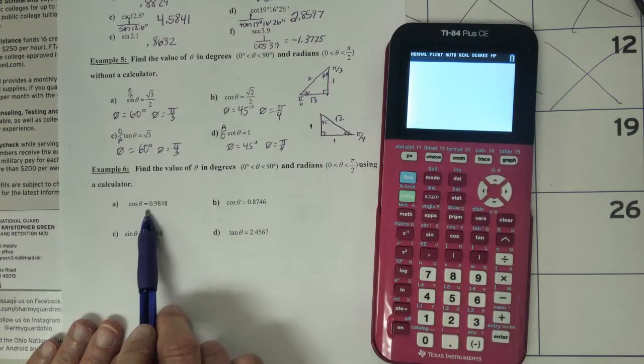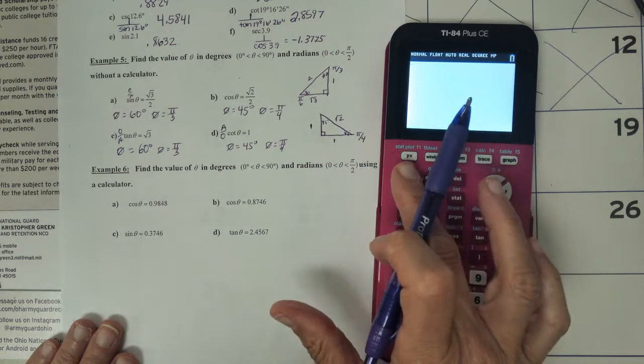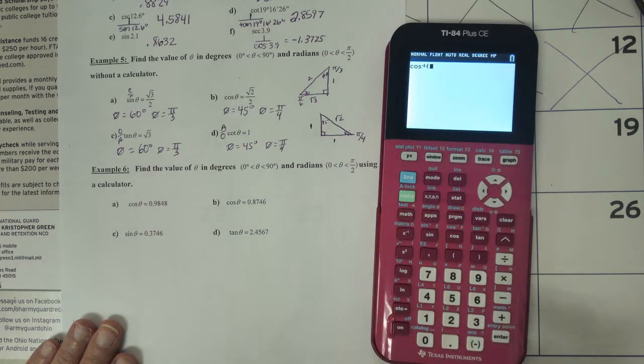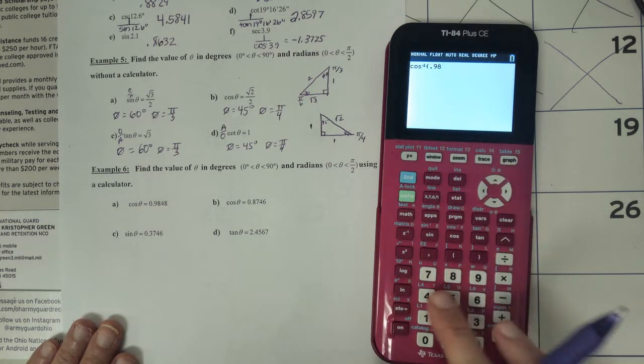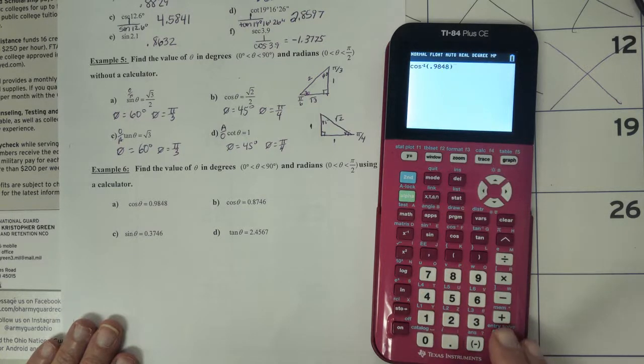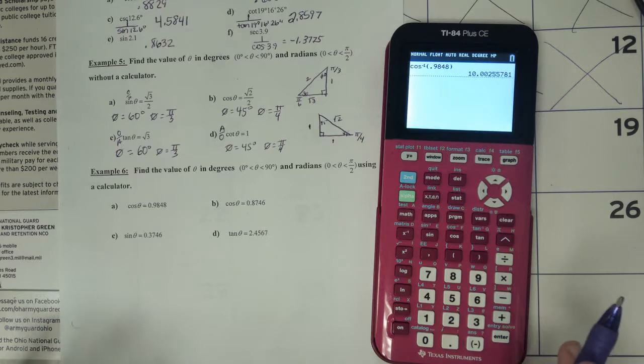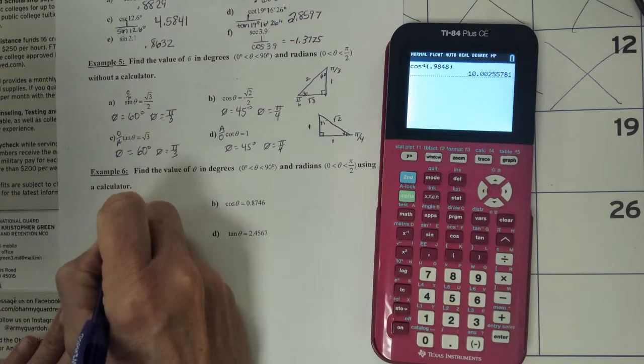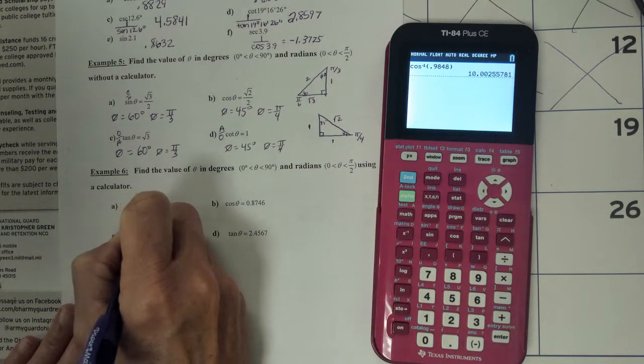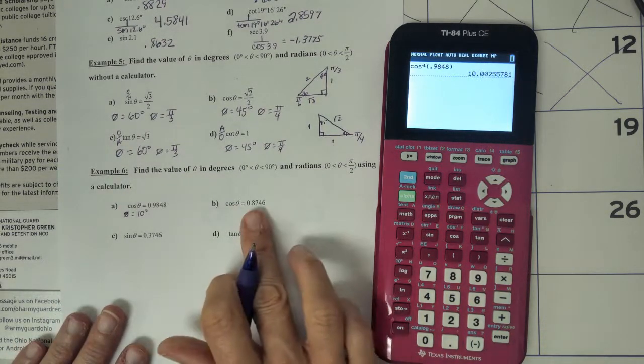So when I do this in my calculator, I have to do second cosine 0.9848 and enter. So we're going to round to the nearest tenth. So that's going to be 10 degrees. I'll move on to cosine.